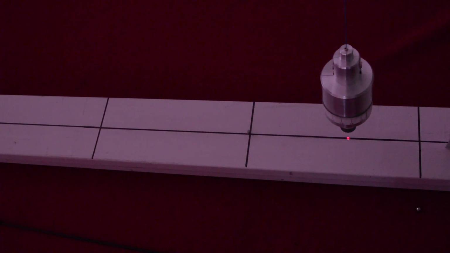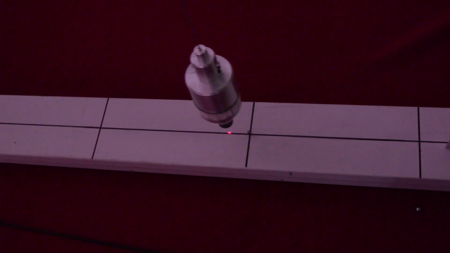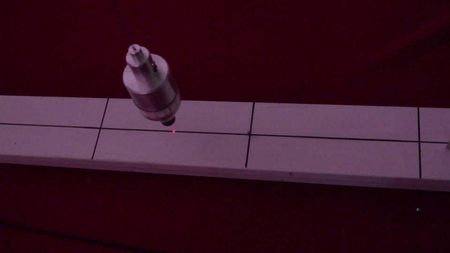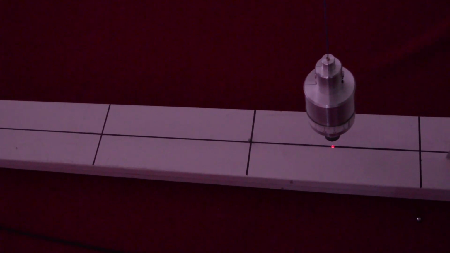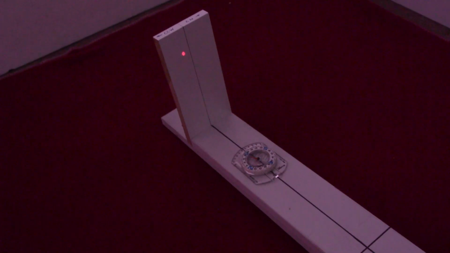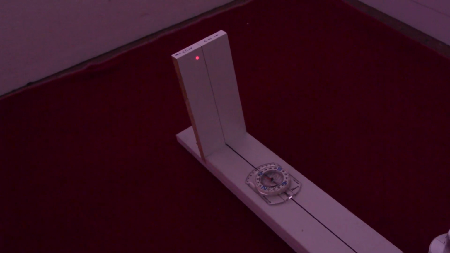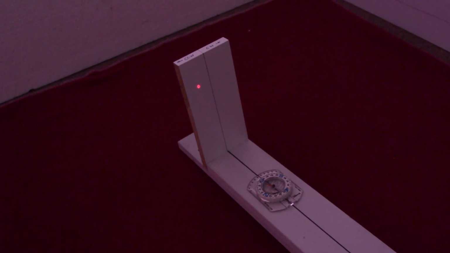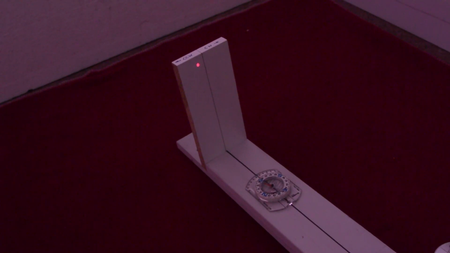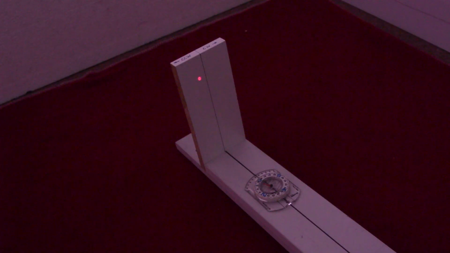Interesting, as I thought would happen. Okay, the other end is still a bit unstable. Alright, we'll come back in another 5 minutes.